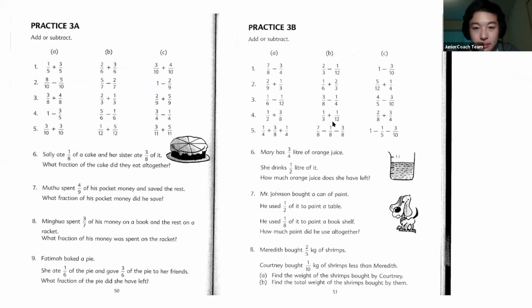So similarly, how would you do 3b? 3/8 minus 1/4. What would that be? Using pretty much the same method as before.